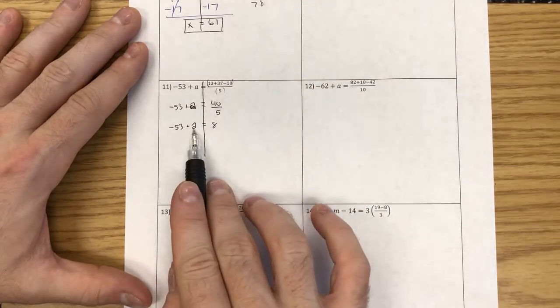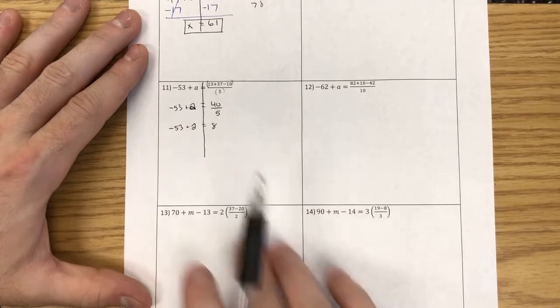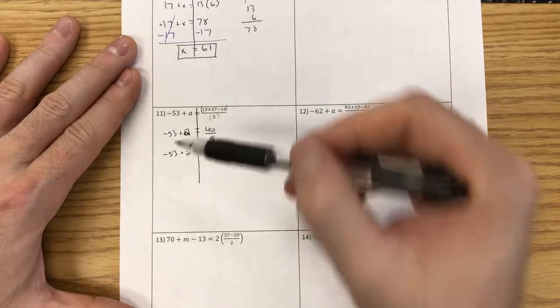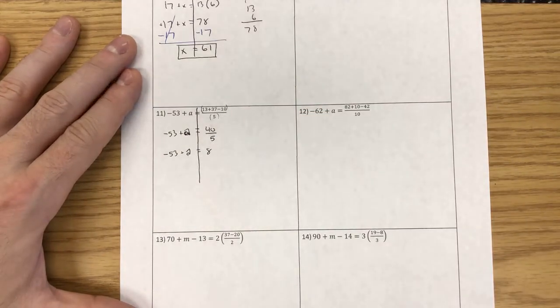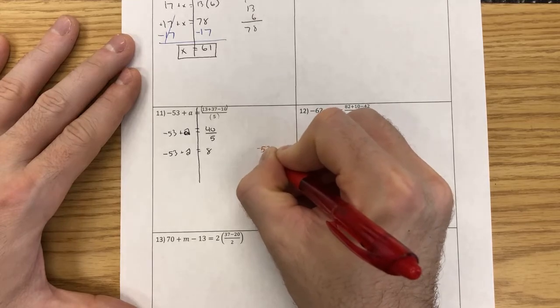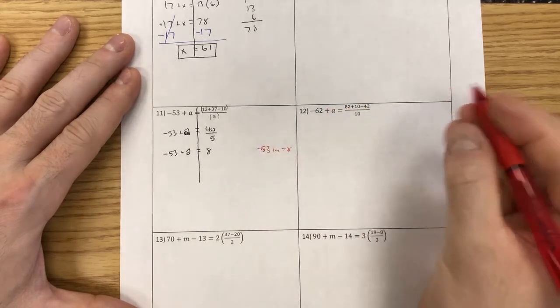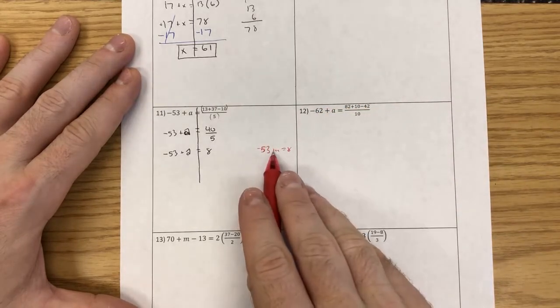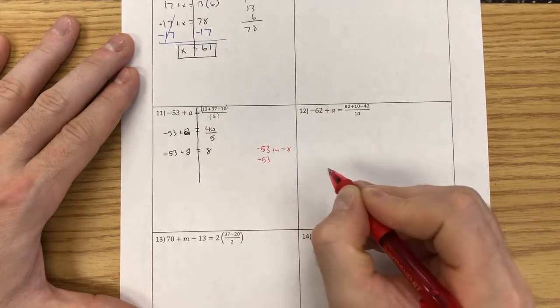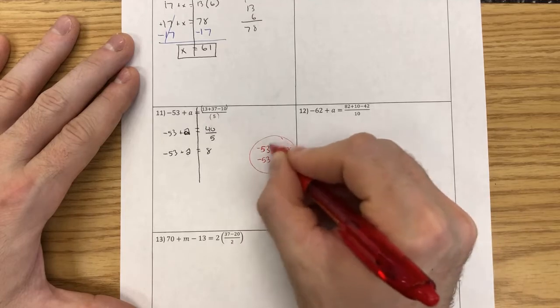I need to isolate my a. And the reason why I pointed out that the 17 was positive is because of what's going to go on here. What many of you may be tempted to do is something like this, where you have negative 53 plus a is equal to 8. You might be tempted to say, okay, it's plus a, which means I need to subtract that 53. But that is not going to work.